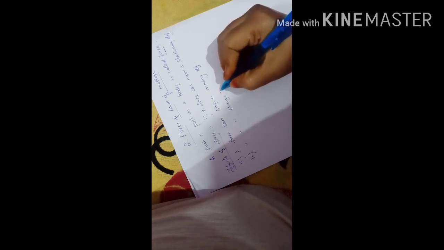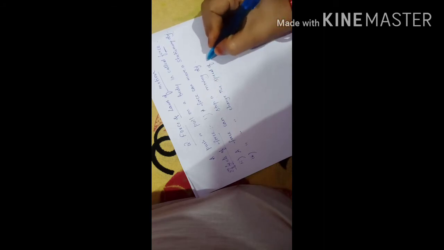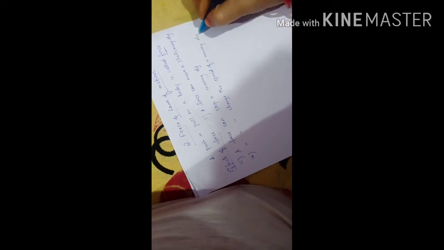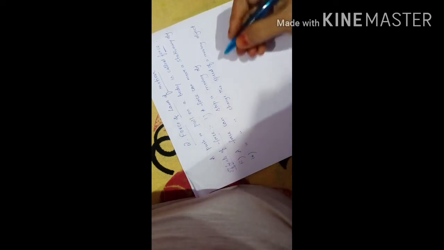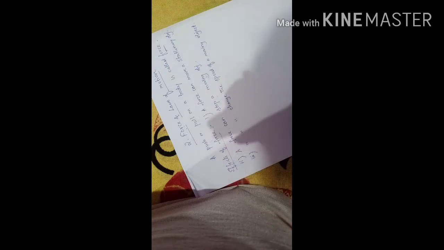And third, a force can change the speed of a moving object. Here also we can take cricket as an example. When the bowler bowls the ball with some speed and the batsman hits that ball, definitely the speed of the ball will change.